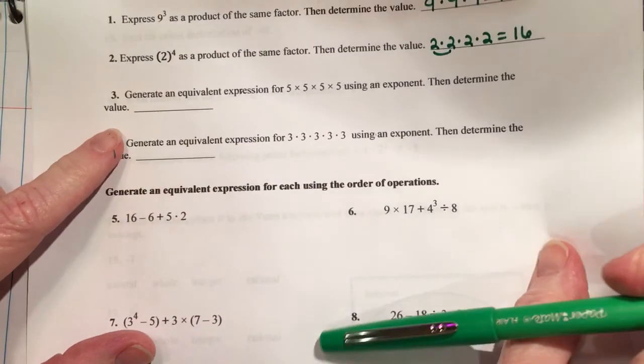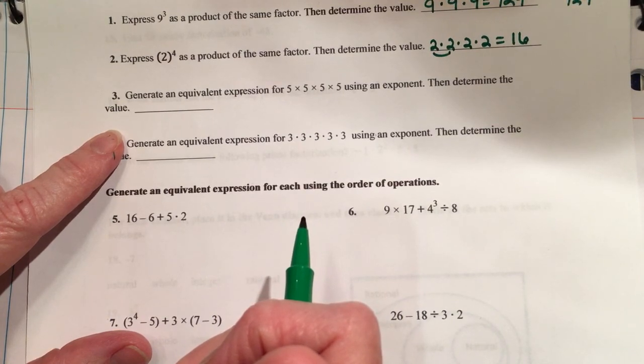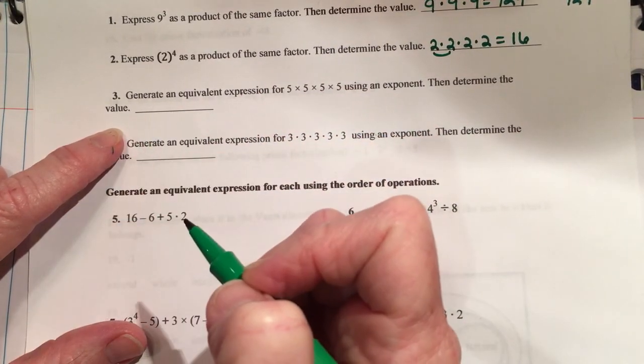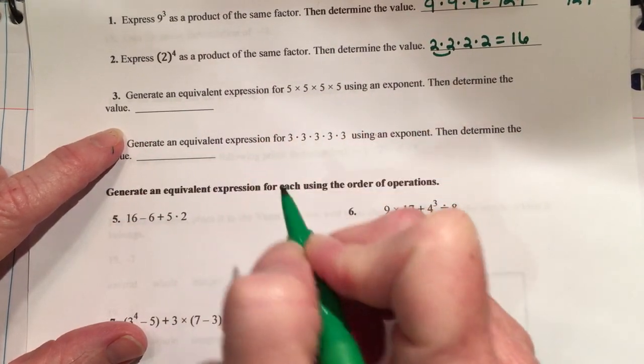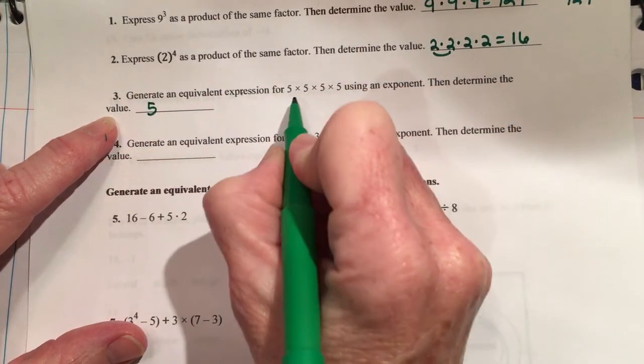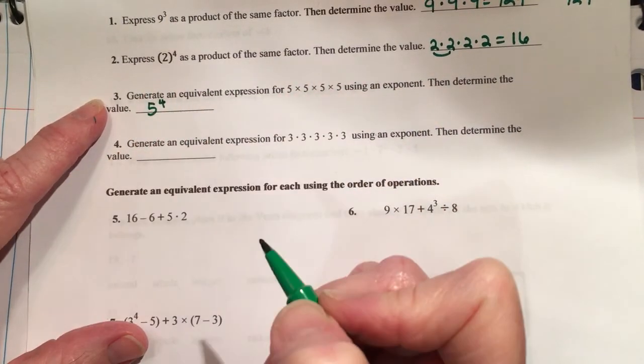Number 3, generate an equivalent expression for 5 times 5 times 5 times 5 using an exponent. Then determine the value. All right, so for this one, we're going to rewrite it with an exponent first. So what number is being multiplied repeatedly? That's your base. It would be 5. Then how many times is it multiplied? 1, 2, 3, 4. So that's my exponent.